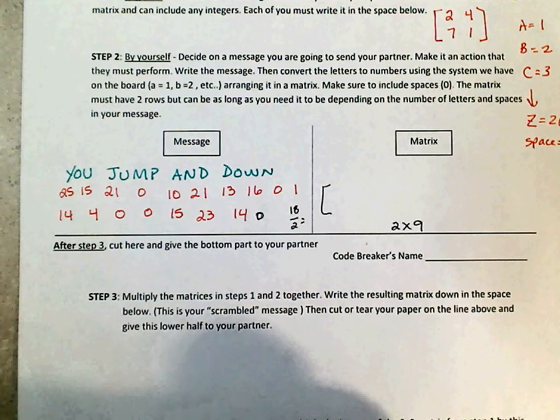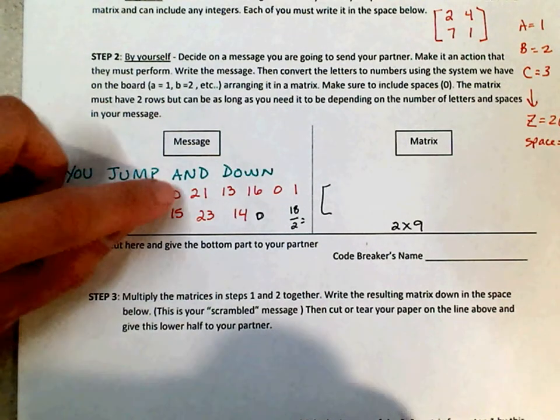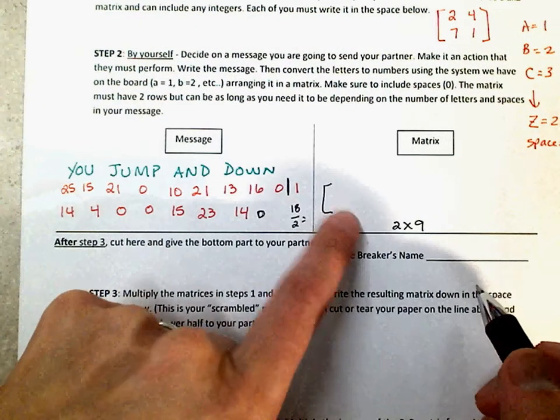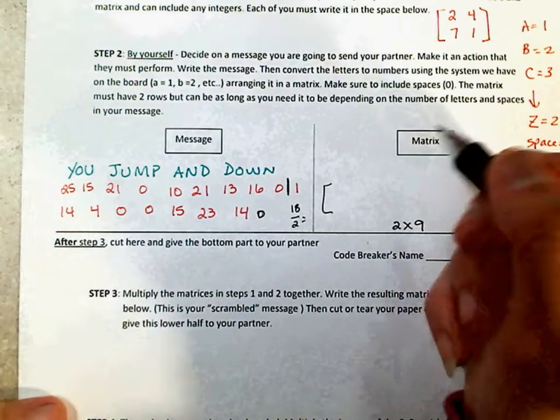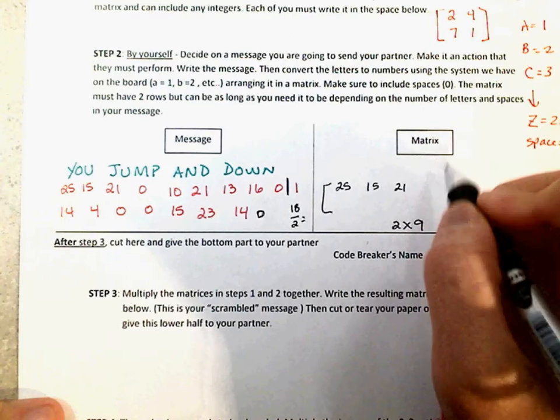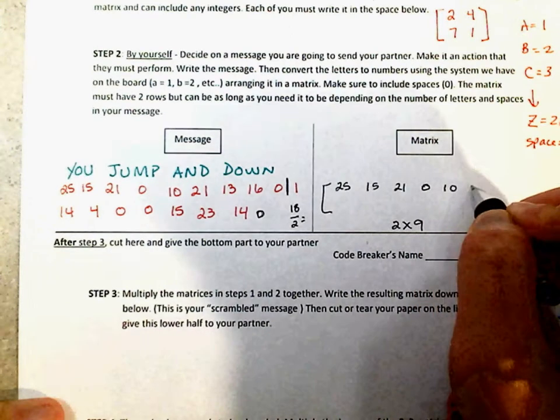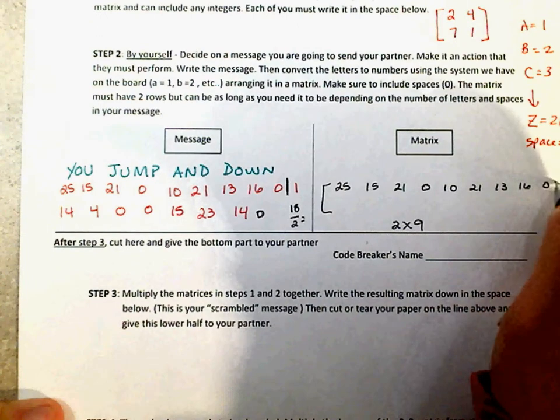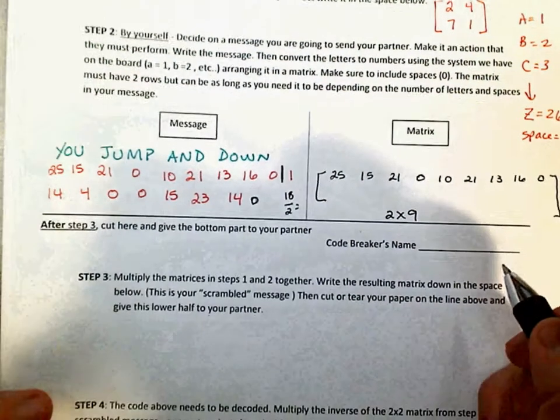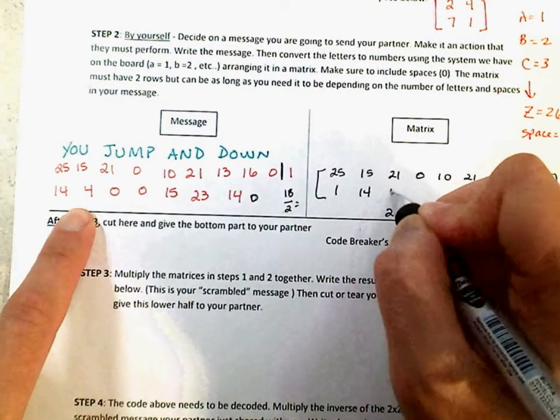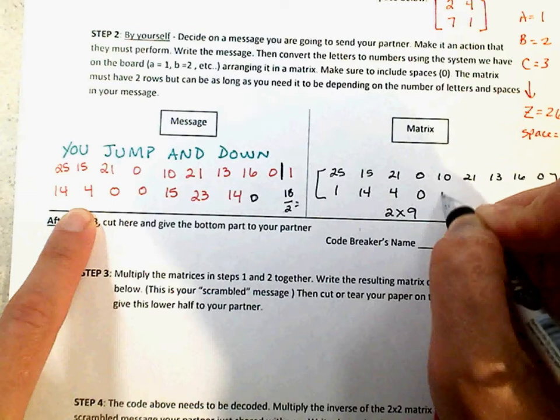Okay? So I'm going to count 1, 2, 3, 4, 5, 6, 7, 8, 9. Then I'm going to start my second row right here and continue on. So I got 25, 15, 21, 0, 10, 21, 13, 16, and 0. There's my 9 columns, okay? Continue, 1, 14, 4, 0, 0.